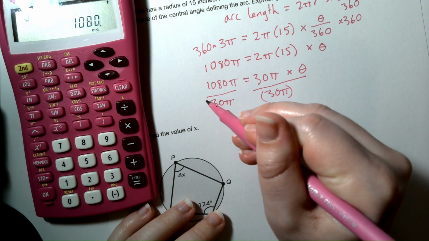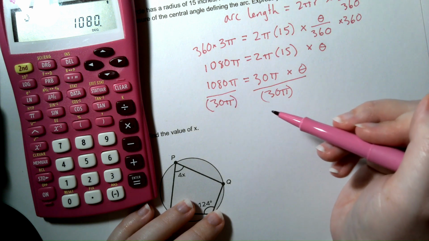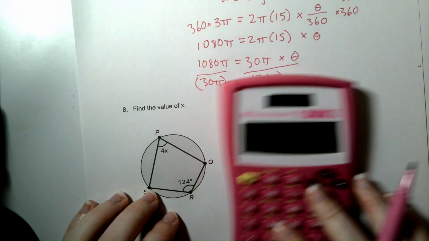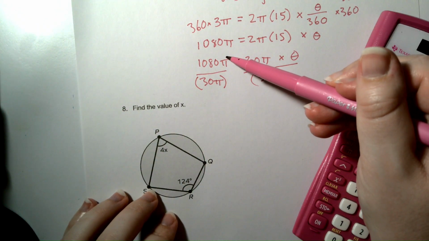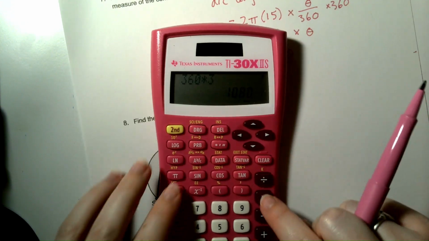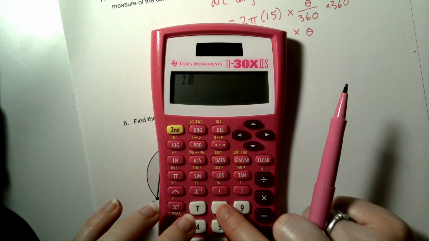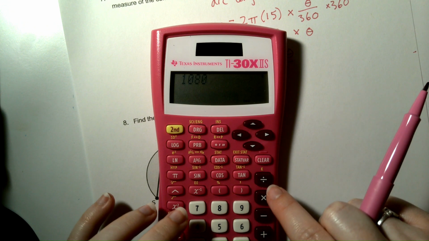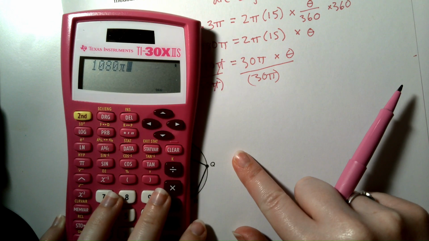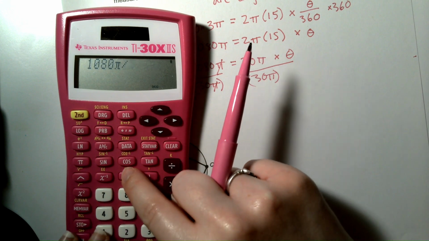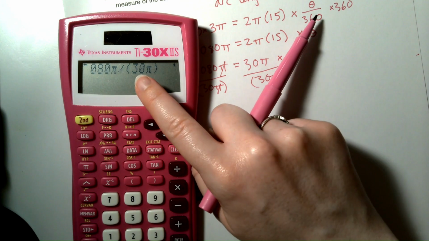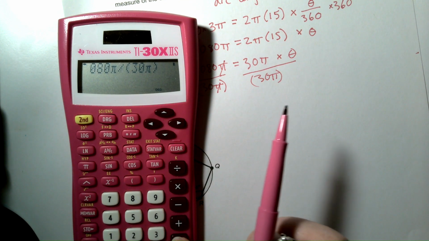Just be careful if you are going to divide by 30 pi, make sure to put parentheses there. You might just see that these are going to cancel out. If you don't see that, 1080 pi divided by, you want to put parentheses here, otherwise it's going to think that you're dividing by 30 and then multiplying by pi again.